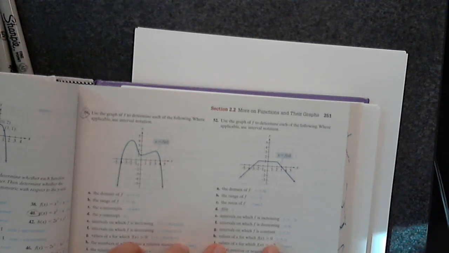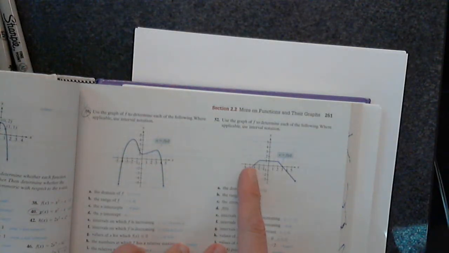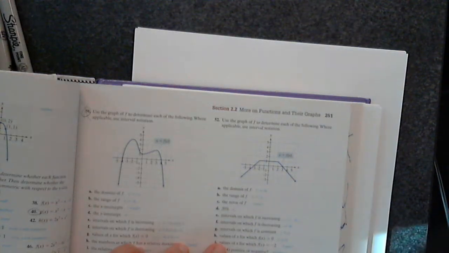Say it again. Okay. Where is it above the x-axis? For which x values is it above the x-axis? Negative 3. From negative 3 to 3. Very good. From negative 3 to 3, the function is above the x-axis, or function values will be positive.